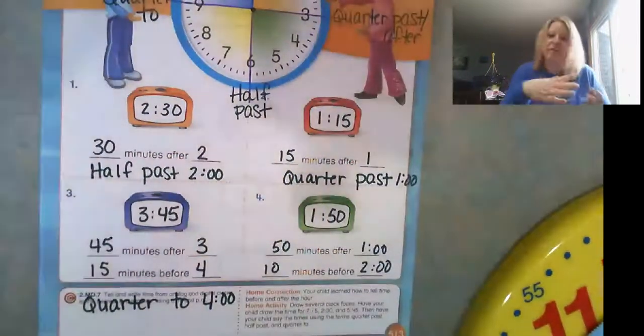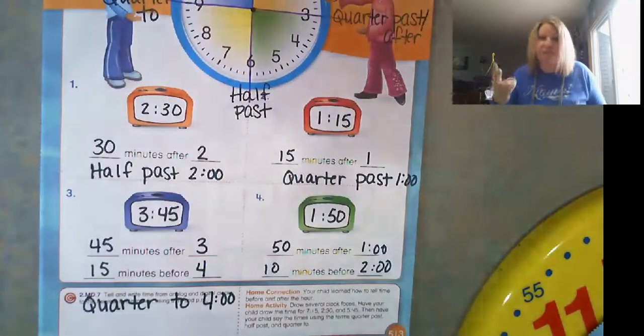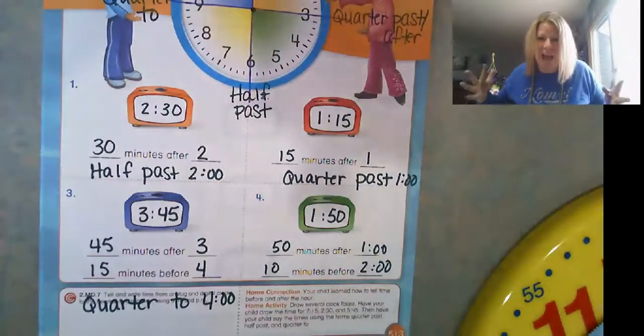Quarter to 4. So that means 15 more minutes, it will be 4 o'clock. 3:45, 15 minutes before 4, quarter to 4. They all mean the same thing.